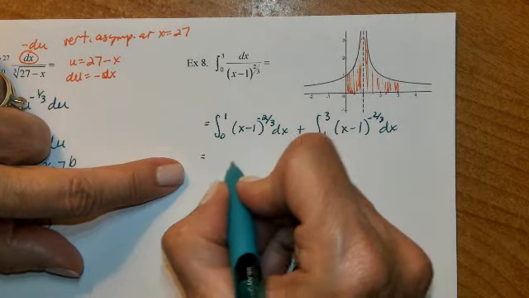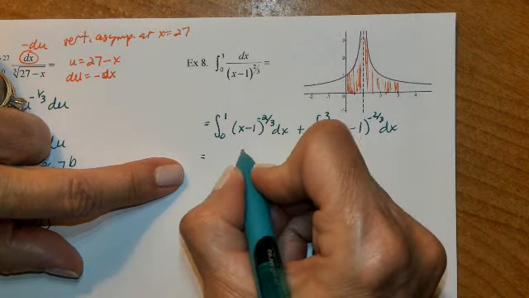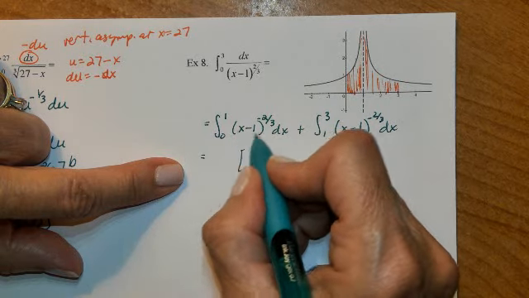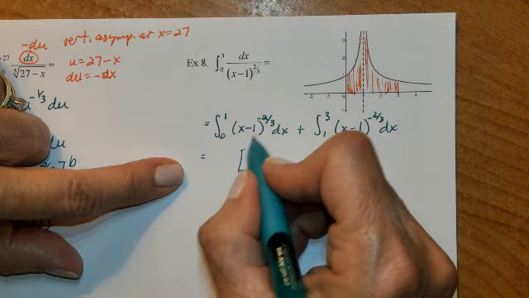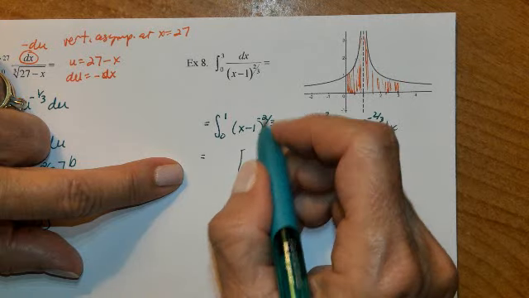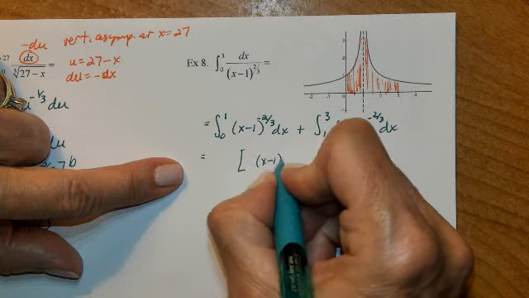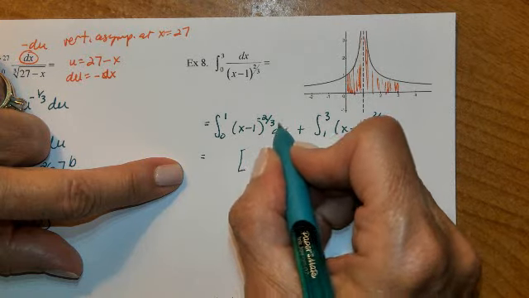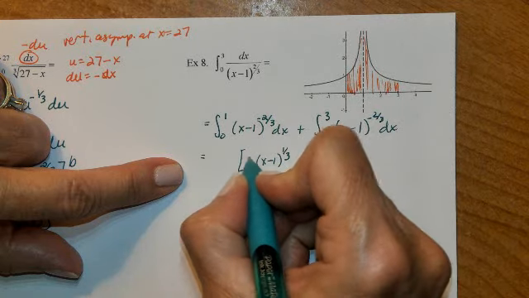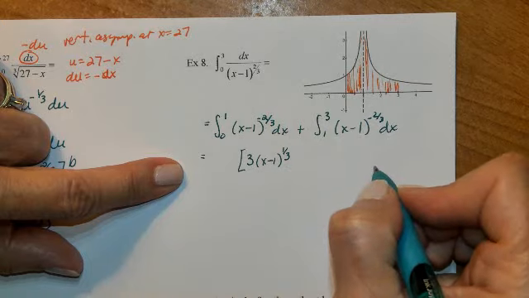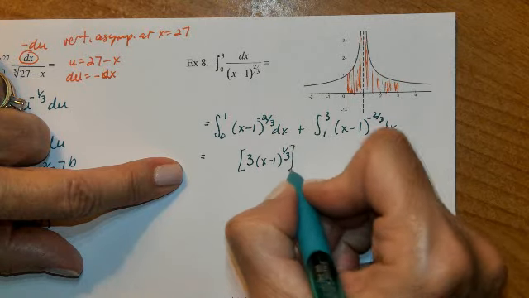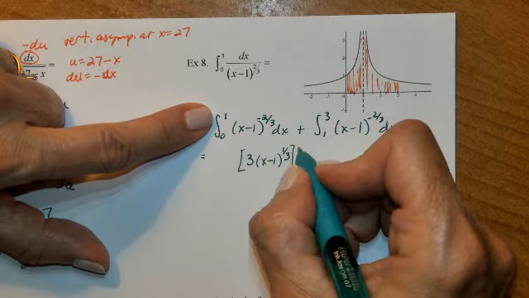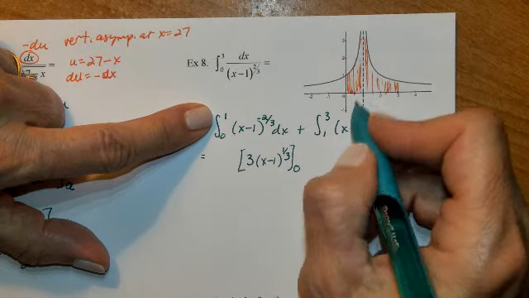So I'm going to leave room because we're going to have a limit. The antiderivative, this is just like a u because the derivative of x minus 1 is just 1, right? So this is just like a u. So we're going to have x minus 1 to the negative 2/3 plus 1 is positive 1/3. So 3 times that, evaluated from 0 to 1, but I don't want to put 1 in. That was my vertical asymptote.